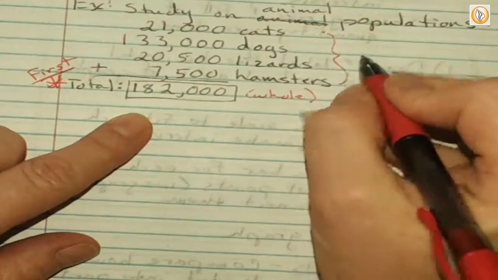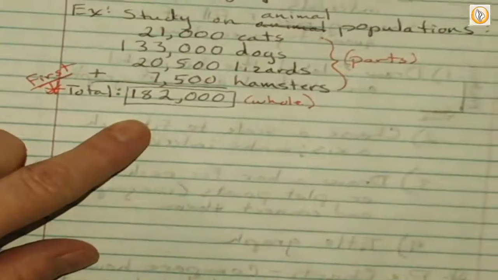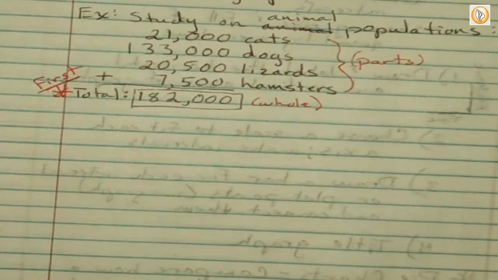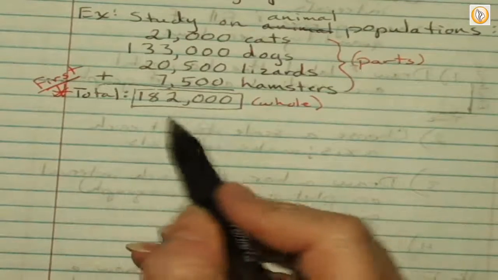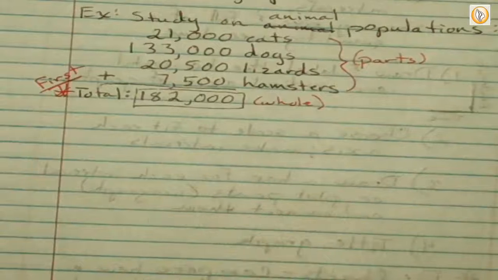These are your parts. So you collect your data, add it all up so you get your whole. Y'all have this down?